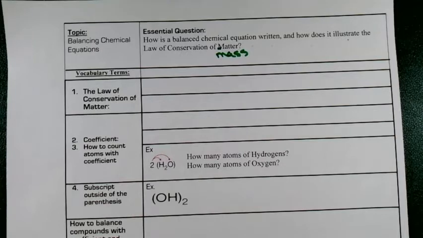Last semester, we talked about it in physics, where you cannot create nor destroy matter. Here in chemistry, it's the same thing. You cannot create nor destroy matter or mass. Whatever you start with, you're going to have the same thing in the end. You're going to have the same mass. It might be in a different form, but it's going to add up to the same mass.